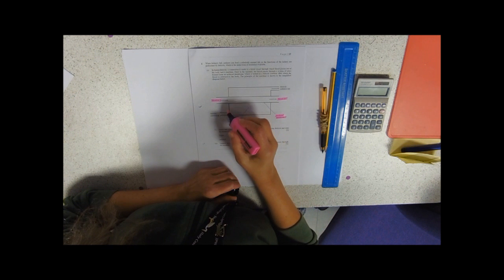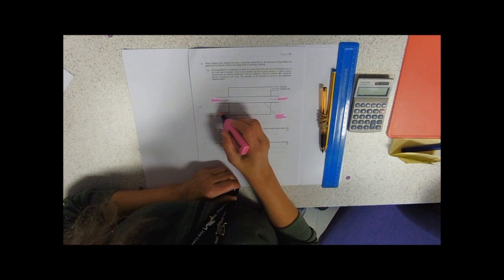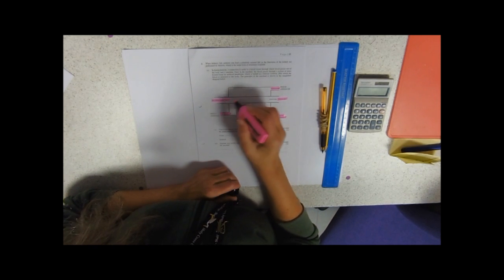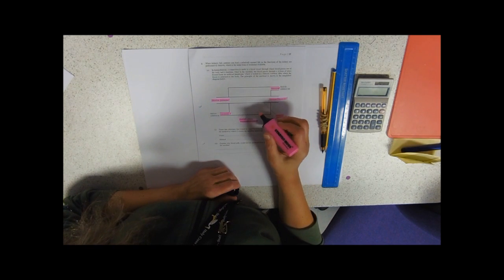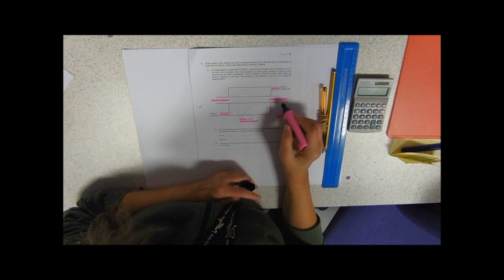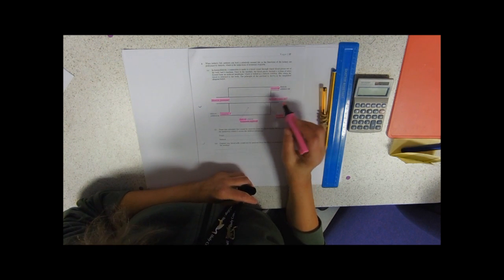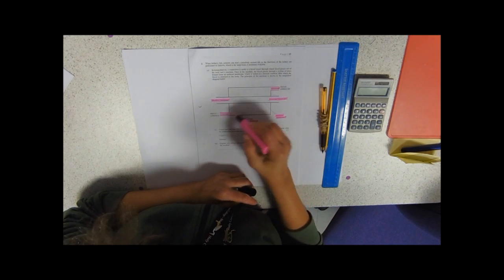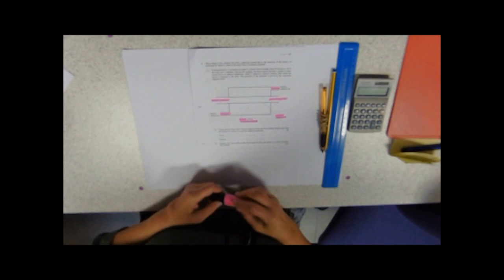So my arrows are going in, out, in, out. So what's it telling me? So the blood is going in and going through, and the dialysis solution is coming in and going through in the same direction. Okay.